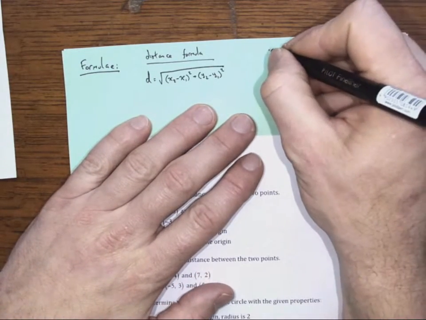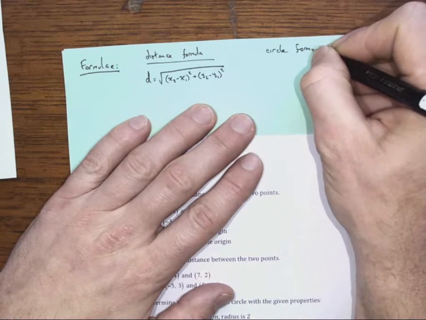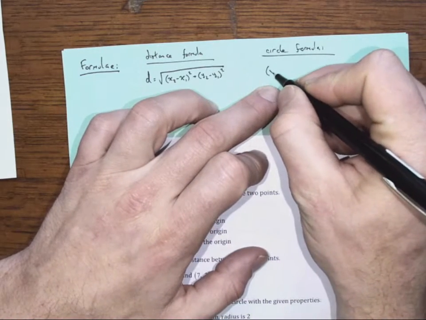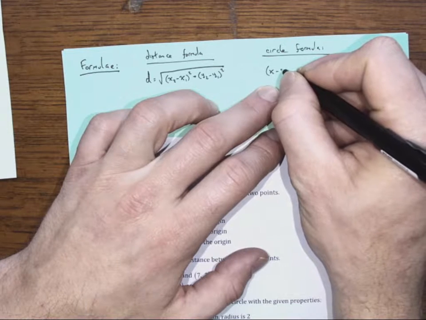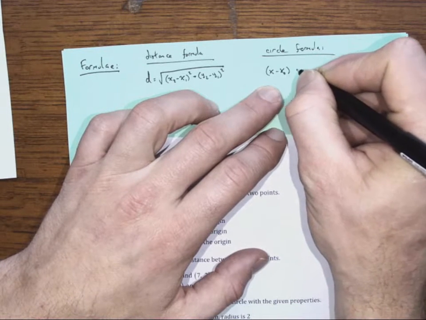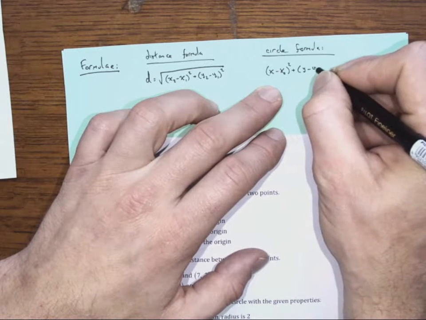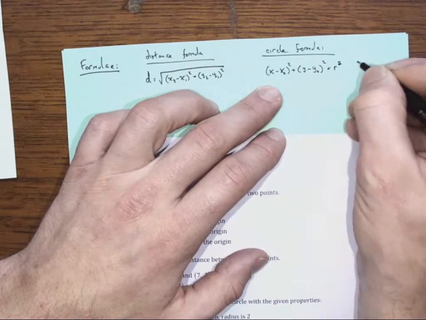And then we have the circle formula. This is the general formula for the equation of a circle. And this says that we're going to take a general value x and take it away from a specific x value, which we're going to call x naught, squared, plus y take away y naught squared, and that's equal to the square of the radius.